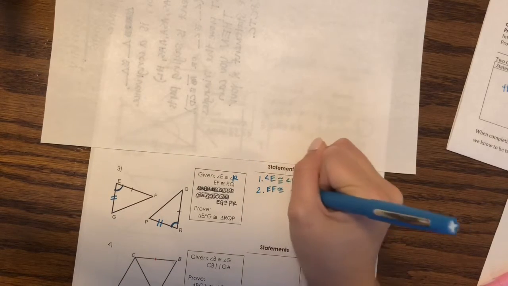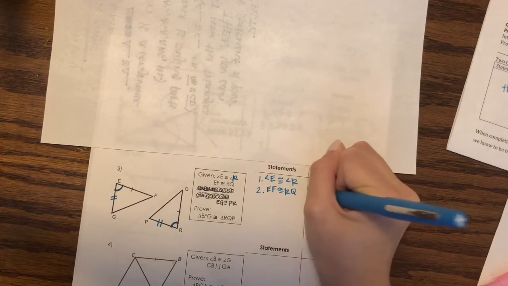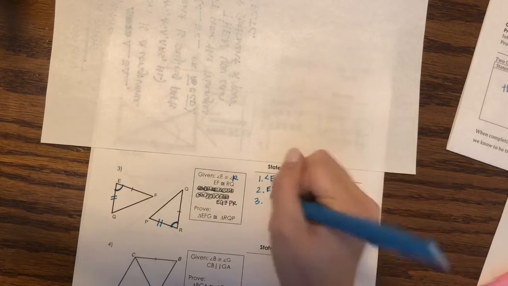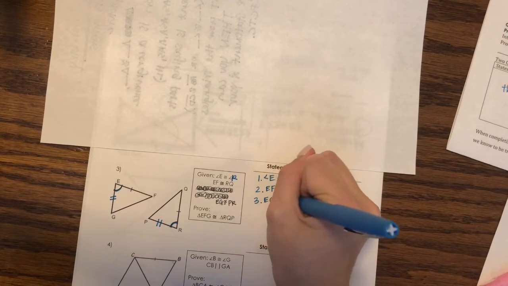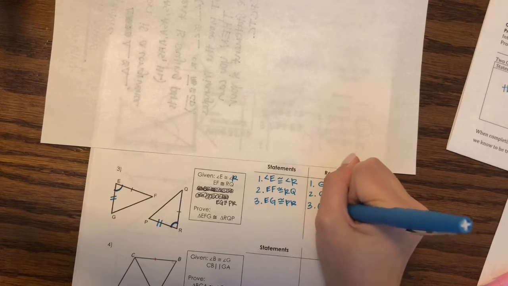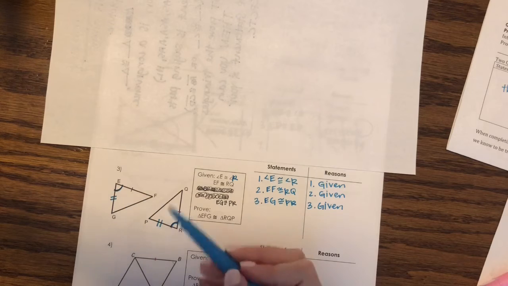EF is congruent to RQ, also given. And then EG is congruent to PR, also given. Okay, so we're given a side, an angle, and a side.